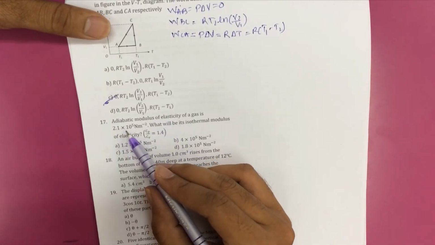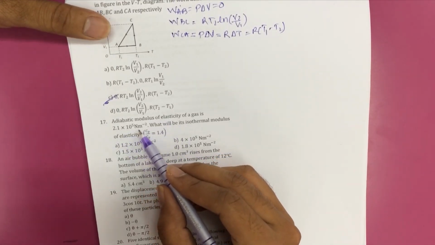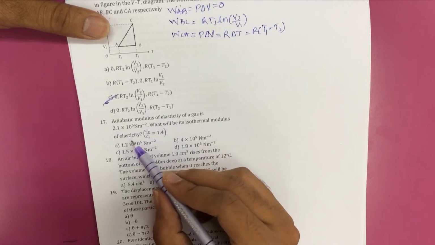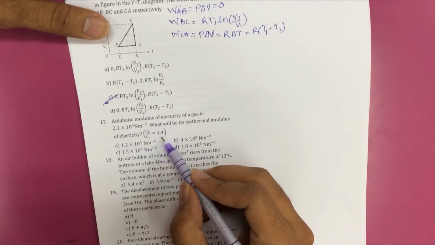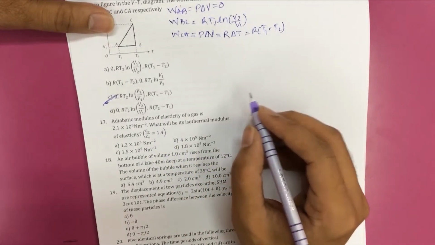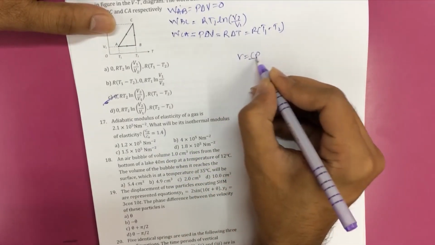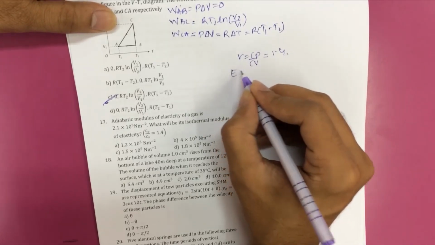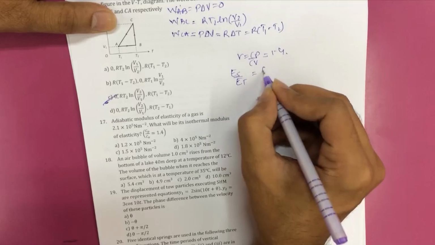Question 17. Adiabatic modulus of elasticity of a gas is 2.1 multiplied by 10 raised to 5 Newton per meter square. What will be its isothermal modulus of elasticity? Cp by Cv equals 1.4. So gamma, which is Cp by Cv, is given as 1.4.